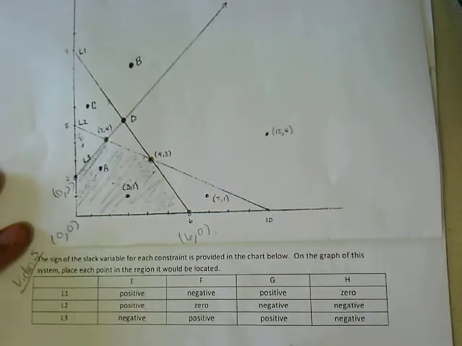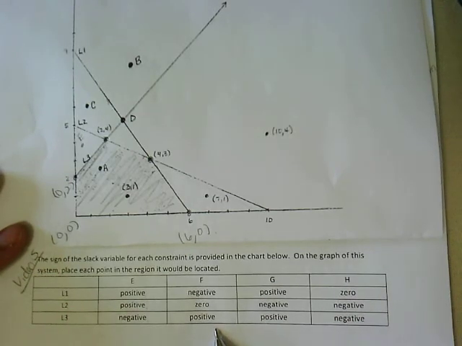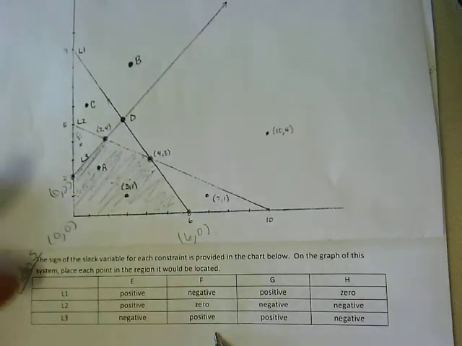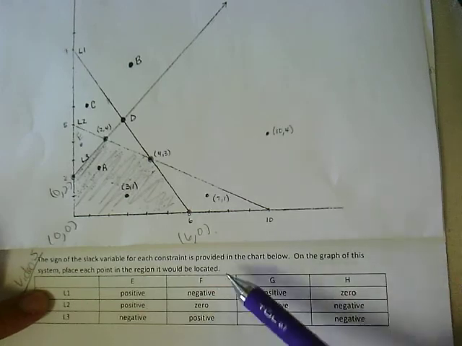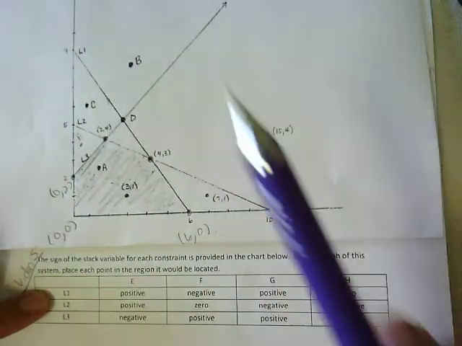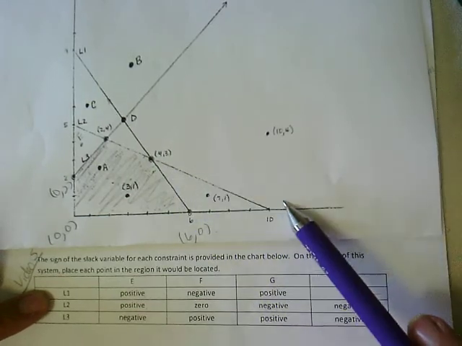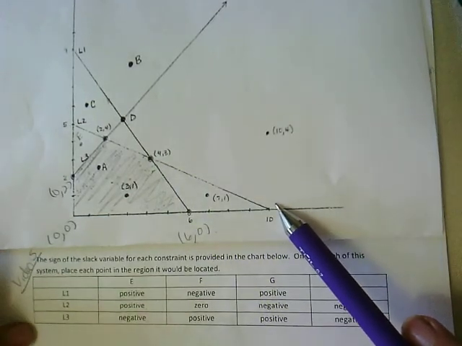And then finally here, I have that it is positive for line 3. That means that it is actually below line 3, like it is supposed to be, all right? So I've got above line 1, on line 2, and below line 3.